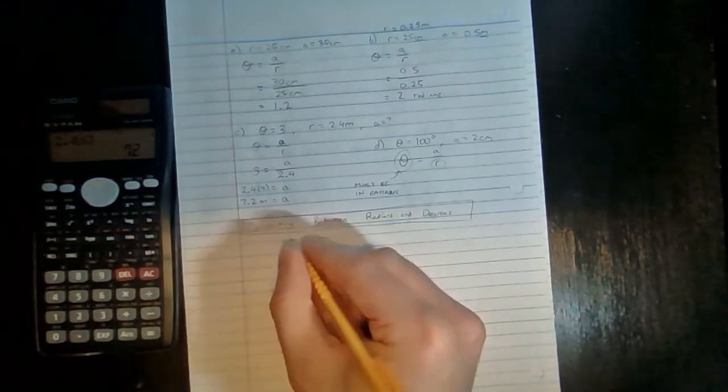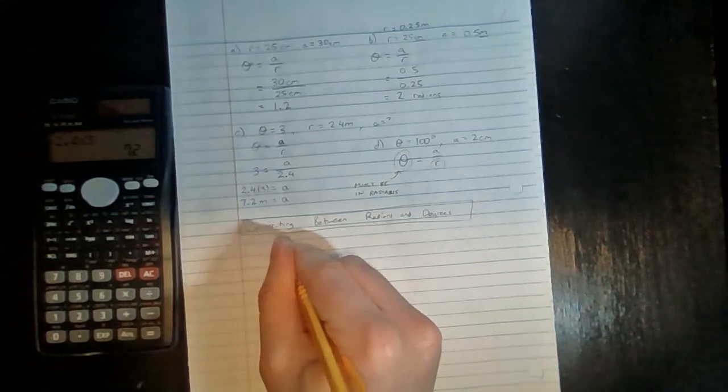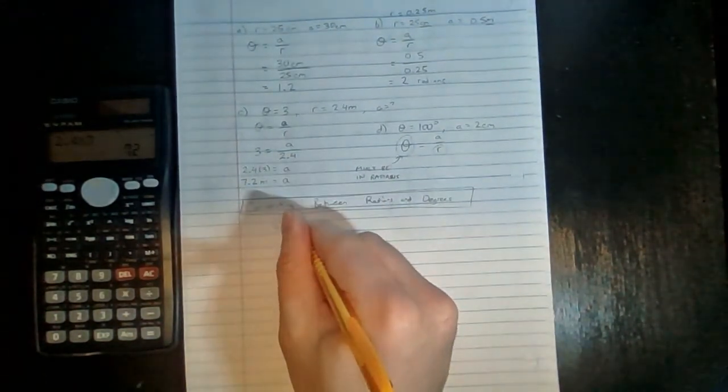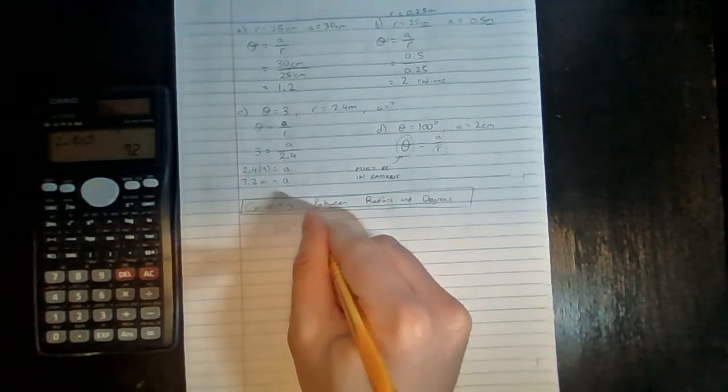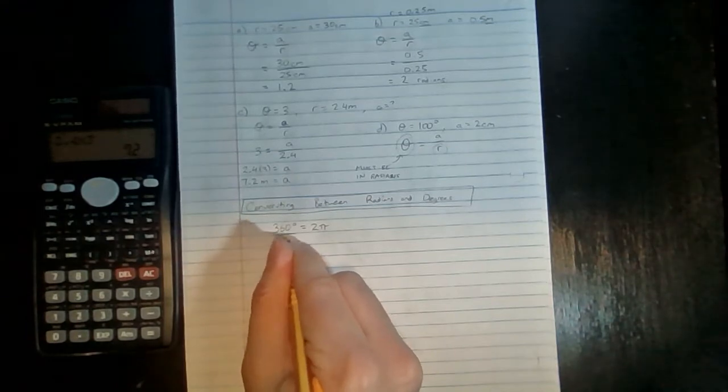So we already talked about going around one circle. We can either write it as 360 degrees or 2 pi radians. So we'll see what happens if we have 1 degree.